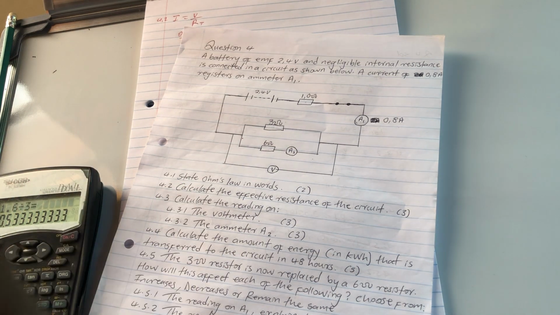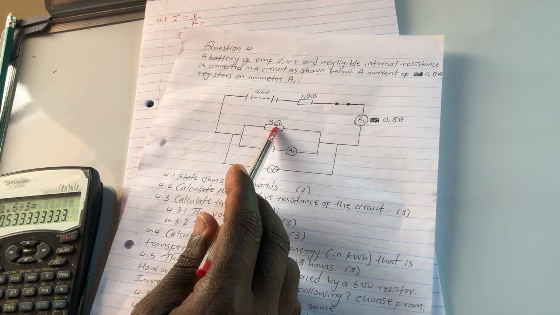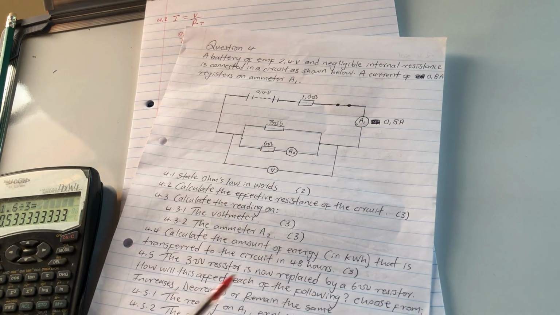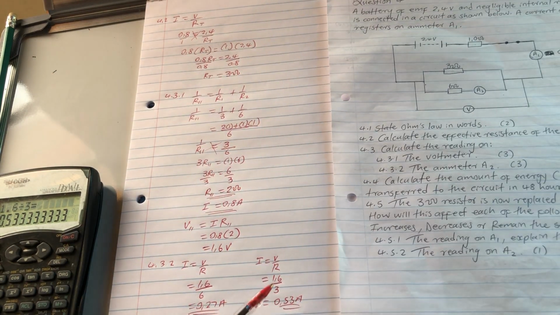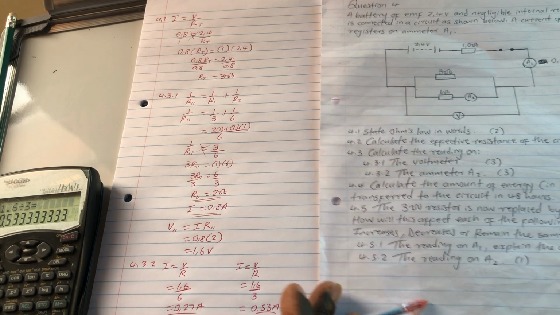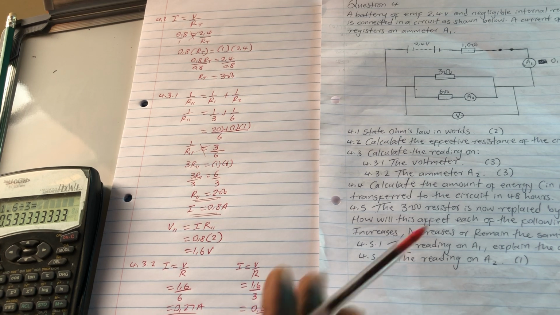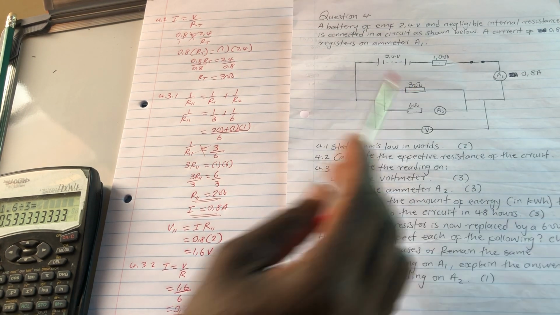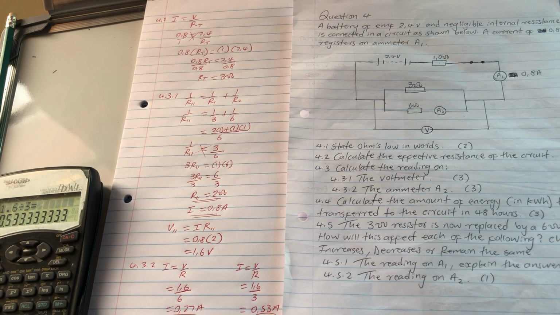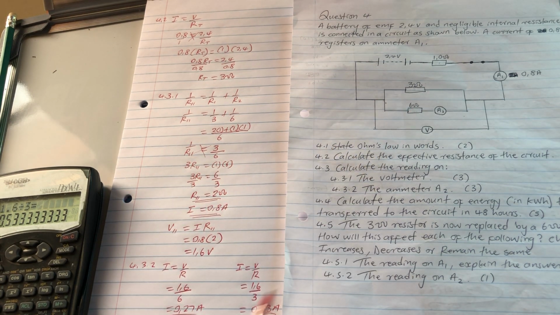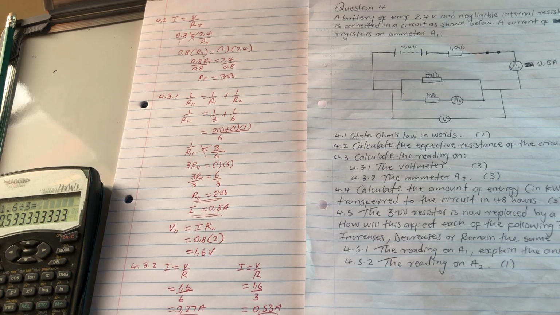More current will go through the 3 ohm resistor because it has less resistance compared to 6 ohm. So 0.53 A is the current going through the 3 ohm resistor, and 0.27 A is the current going through the 6 ohm resistor. If you compare the two, 0.53 A is bigger than 0.27 A.